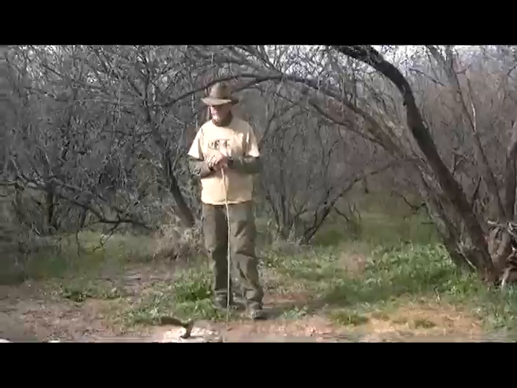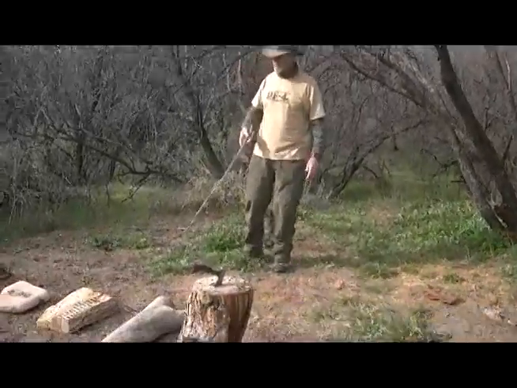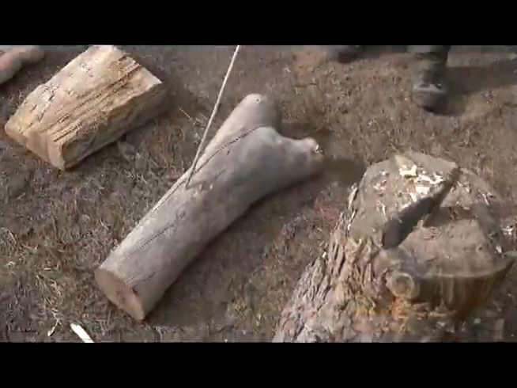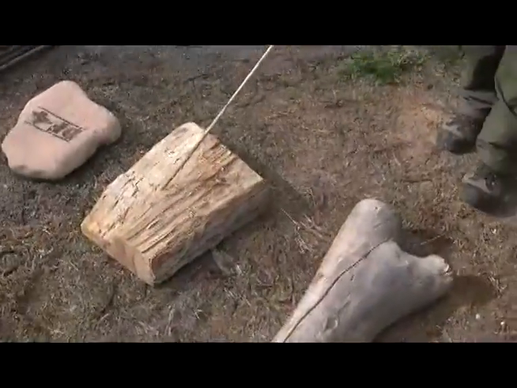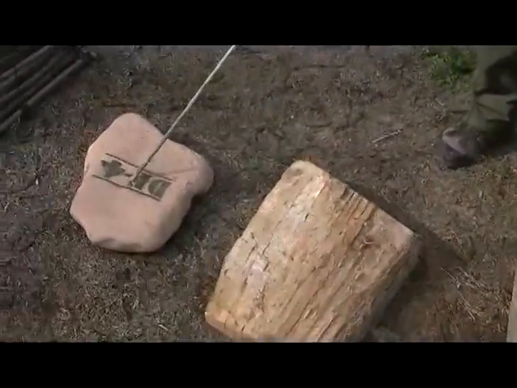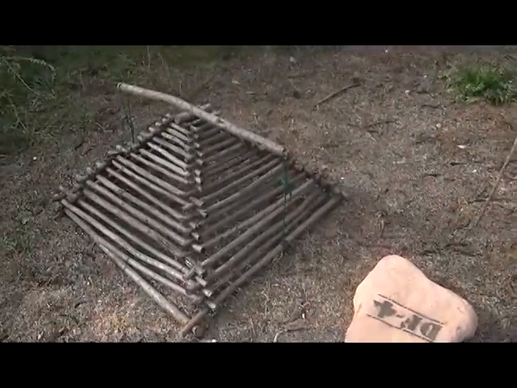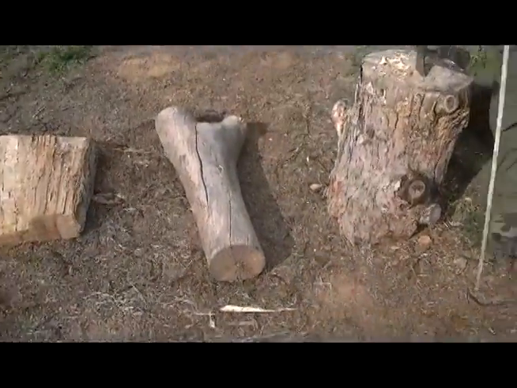DF4, and I want to do a brief video on what I consider to be a good deadfall. I've got some examples here: a log, a flat piece of plank, a flat stone, and a log cabin cage-like trap for live trapping.